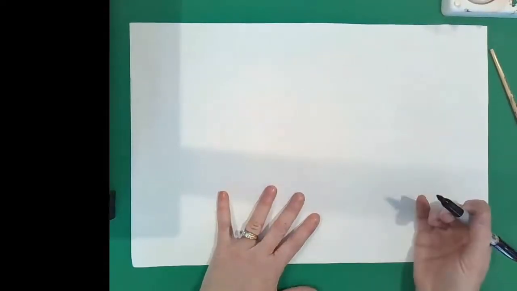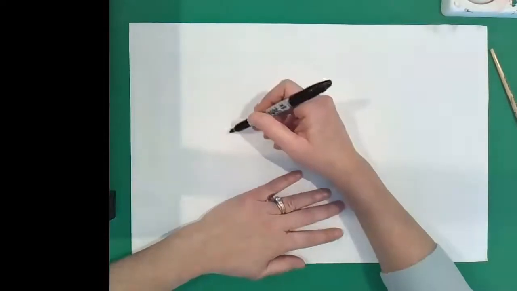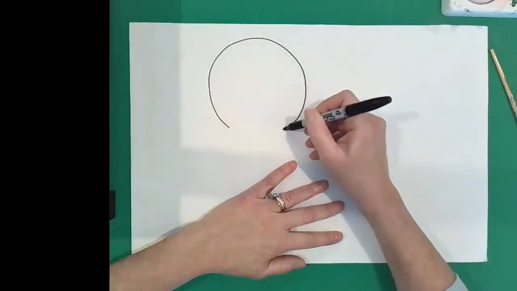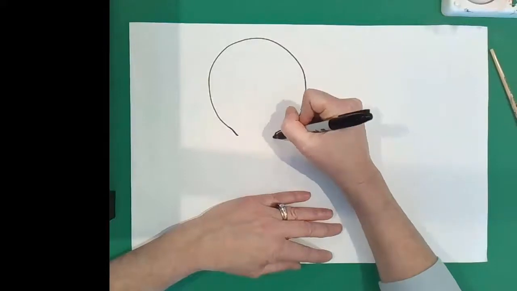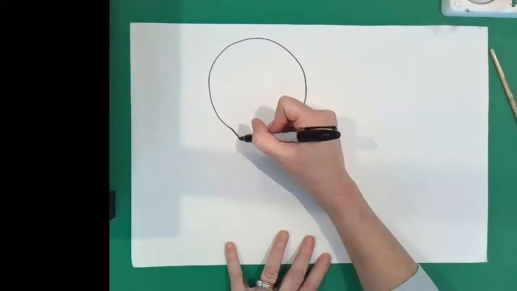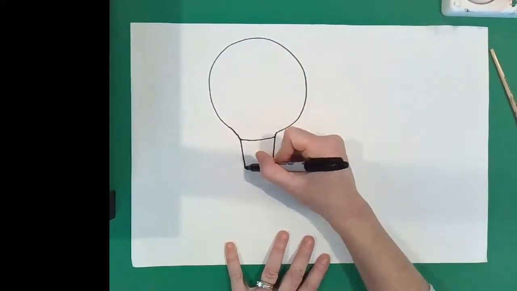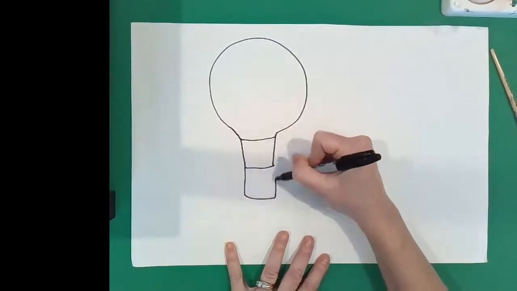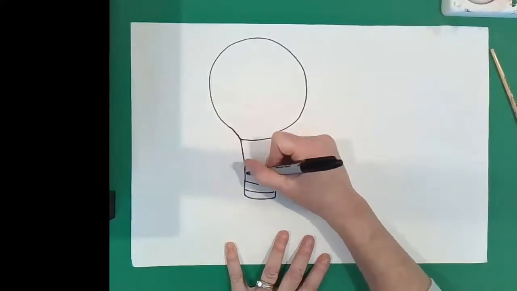Now you may want to do this first part in pencil. I'm going to be using a Sharpie so that you can see it. But I'm going to start with sort of like a big circle kind of a shape. I'm going to make the ends come down a little bit narrower and connect to make the edge of the balloon. I'm going to make two lines down, and then I'm going to make the basket, which can really be just a square or a rounded square. I'm going to make some lines on my basket.